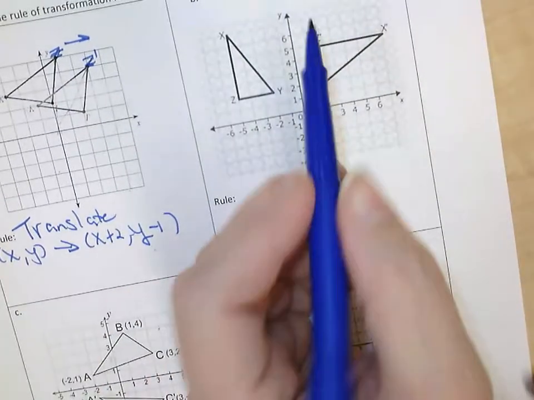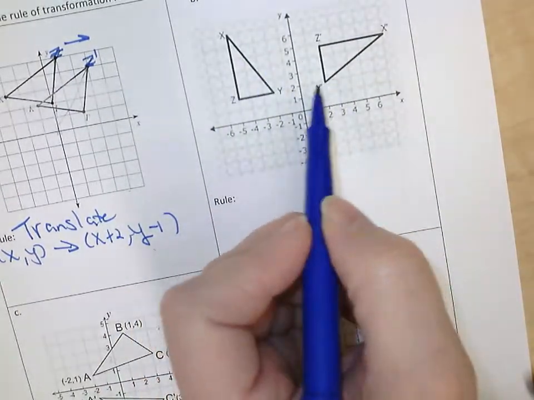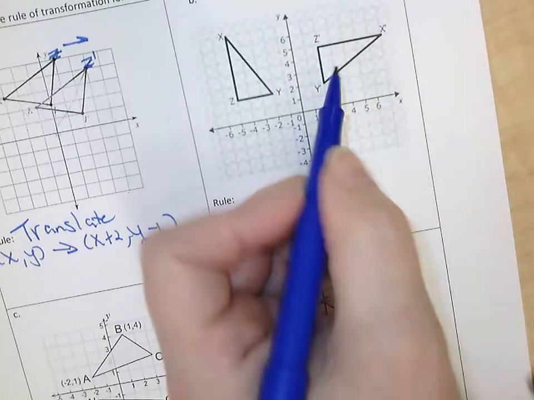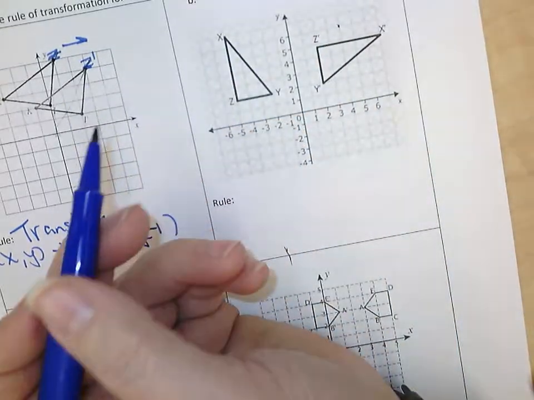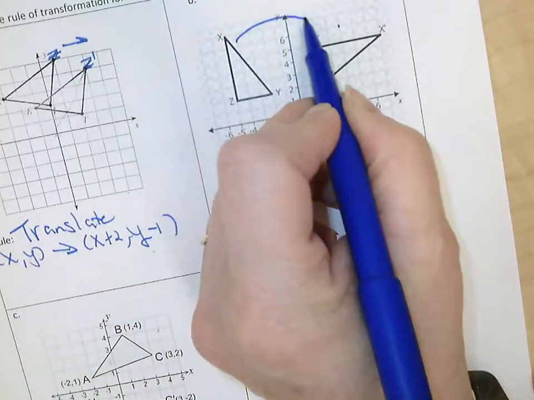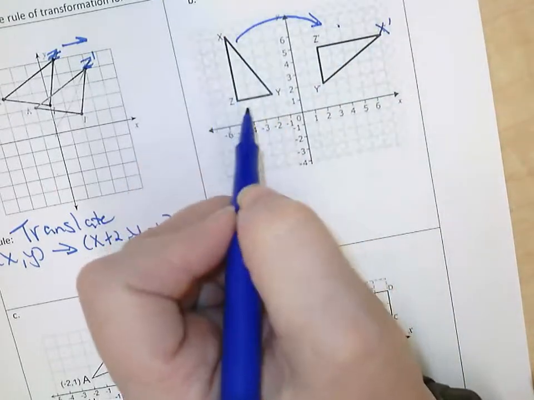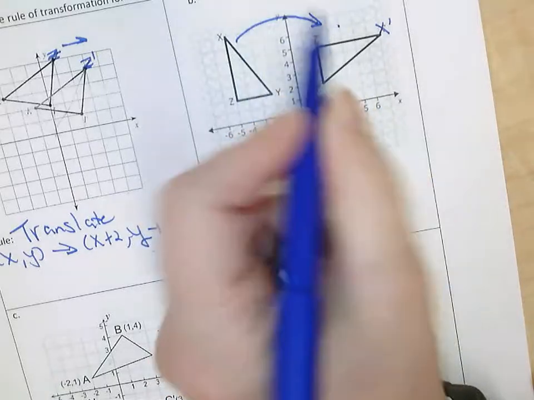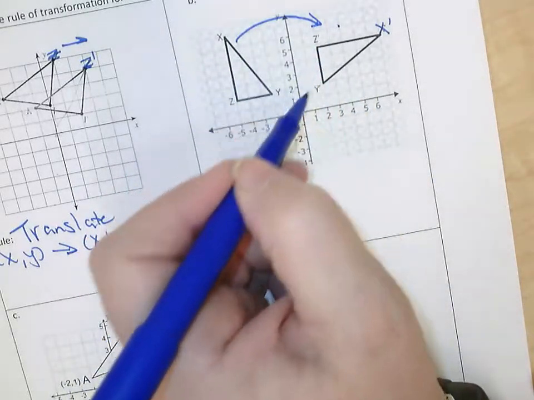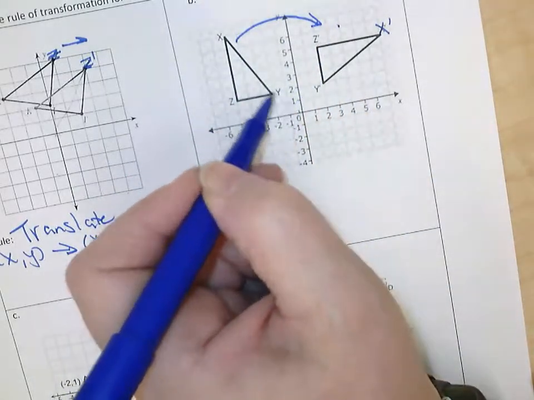Looking at this one right here, oh, it looks very clearly like it's turning. This is our X, and then here is our X prime. So our Z looks like it's turning, and if we were to make angles on here, we would see that the angles are all the same.